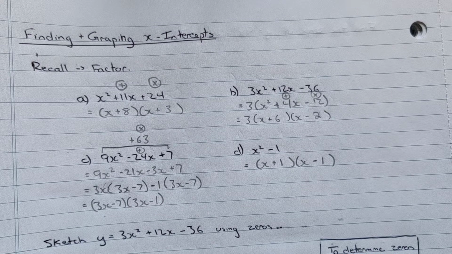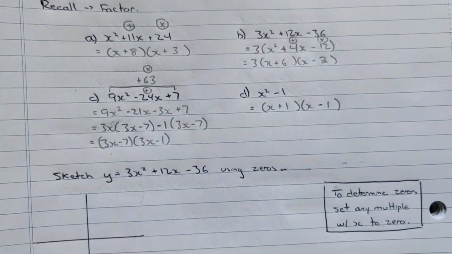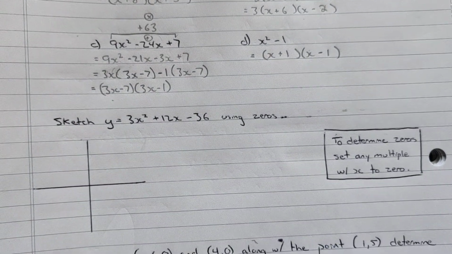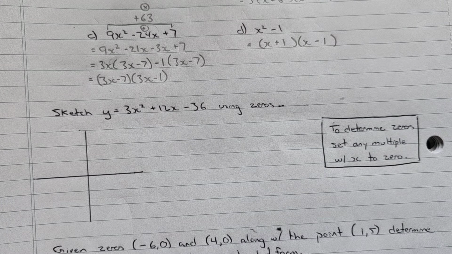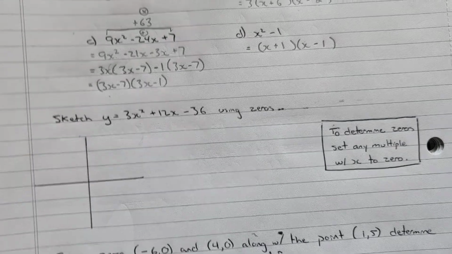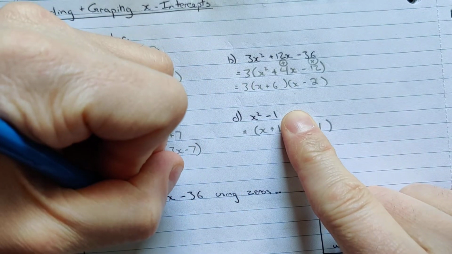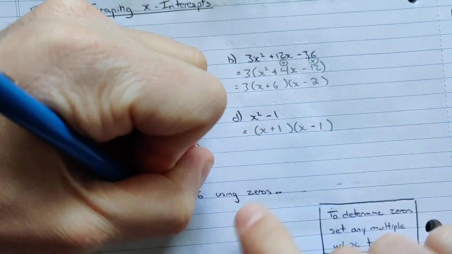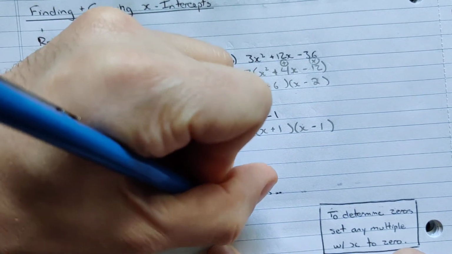Now, getting into some of the actual work with it, and some of this is a little bit of review because we've done this kind of concept before and brushed on it, but I just want to elaborate a little more on it. So sketching y equals 3x squared plus 12x minus 36 using the zeros. So we need to find the zeros of this. Just to cheat a little bit, make a little shorter of a video, we've already factored this. That's the factorization of it. So step 1, we factor that out. So this becomes y equals 3(x plus 6)(x minus 2).